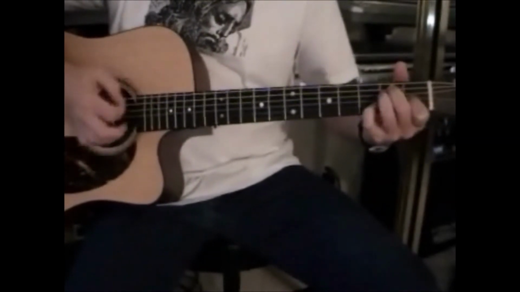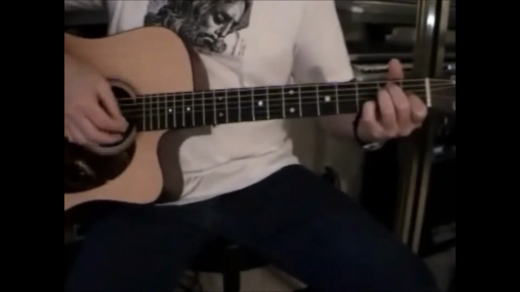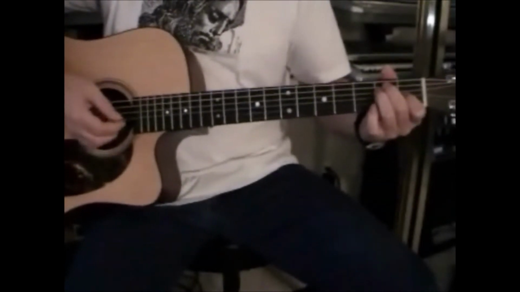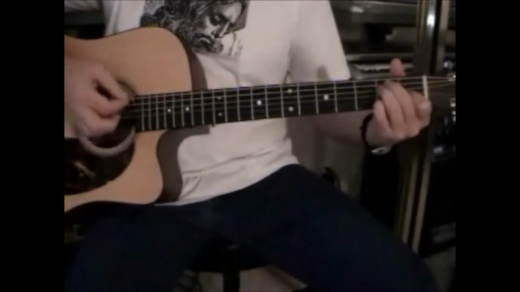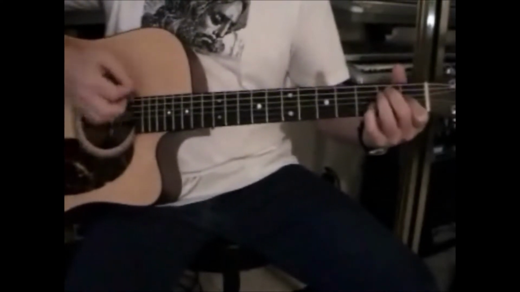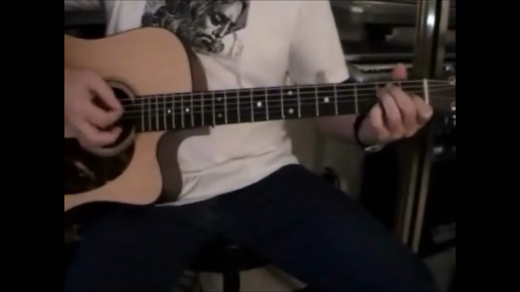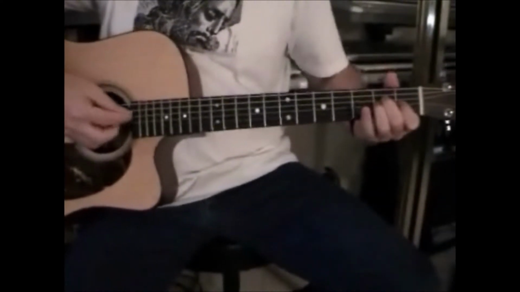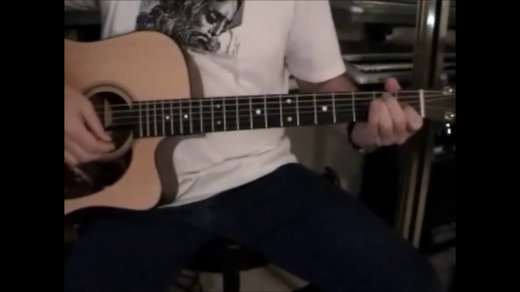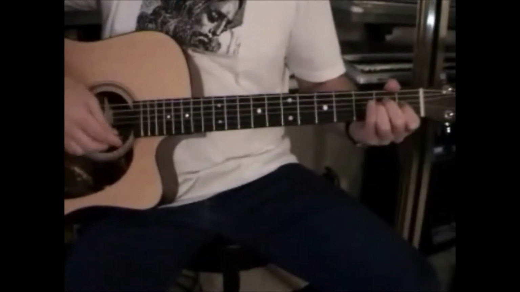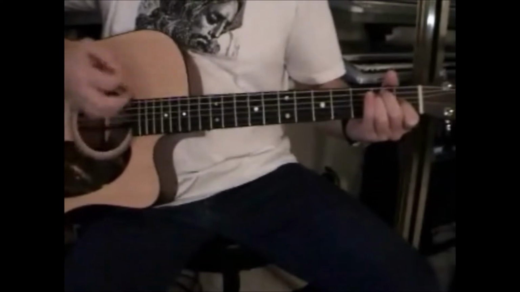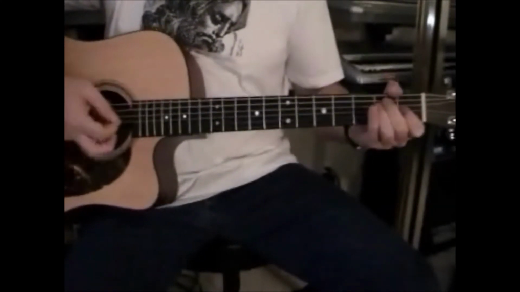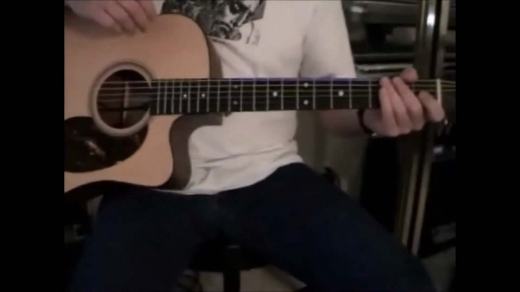So that's using just the two notes there on the B string. Okay, and again on the E, remember you can drop those two fingers down for your A. Okay, so you get those type of things.